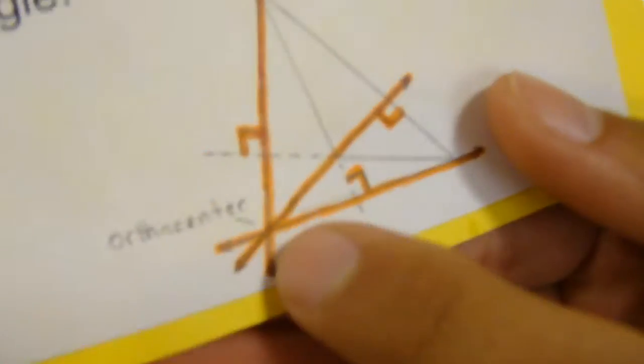Centroid of the triangle. The point of concurrency of the medians of a triangle is the centroid of the triangle. That point there is the centroid of this triangle. Orthocenter of the triangle. The point of concurrency of the three altitudes of a triangle. There, where all those lines meet, is the orthocenter.